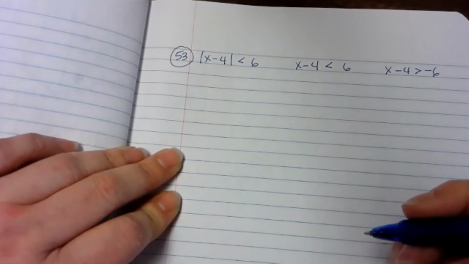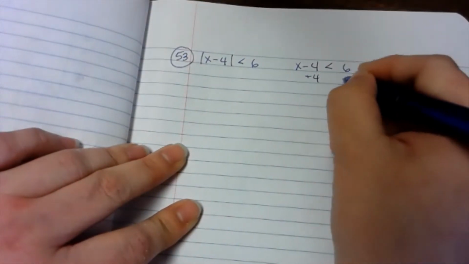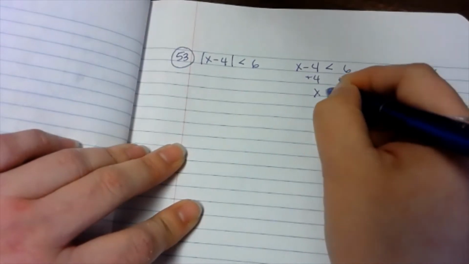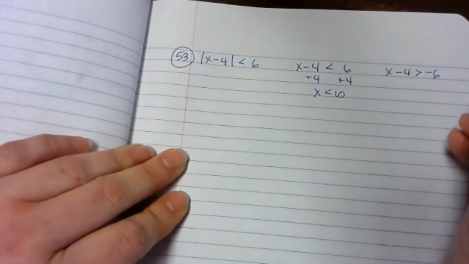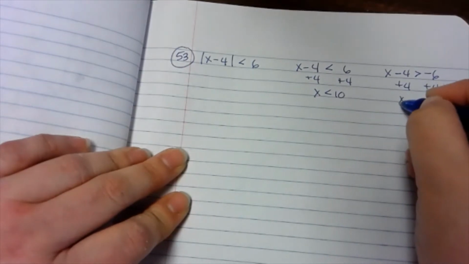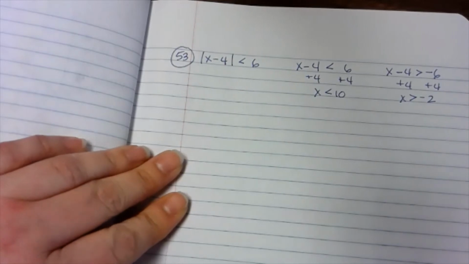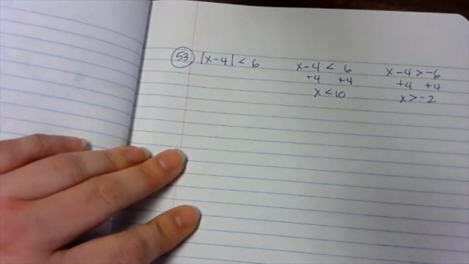Okay, it could be negative, could be positive. So we'll add here: x is less than 10. We'll add here: x is greater than negative 2. Okay, yeah, so far I'm good. Now, graph it.